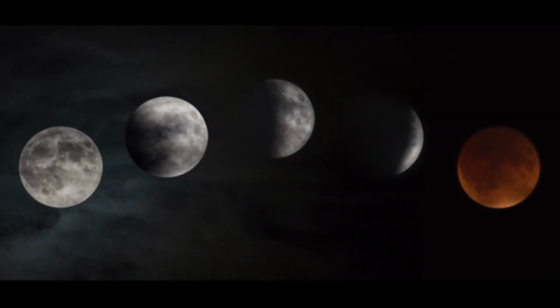Then we have total lunar eclipses. This is the most spectacular type. It occurs when the full moon passes directly through the center of Earth's shadow, resulting in a dramatic change to the moon's appearance. This rare event transforms the moon into a vibrant rust red orb in the sky.